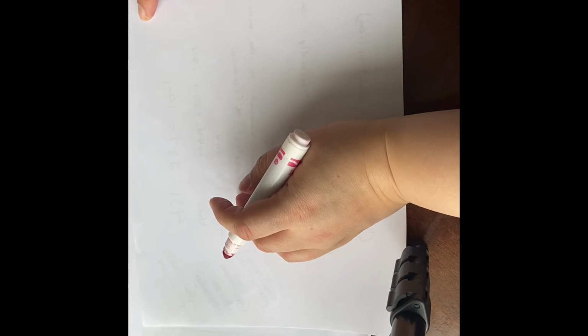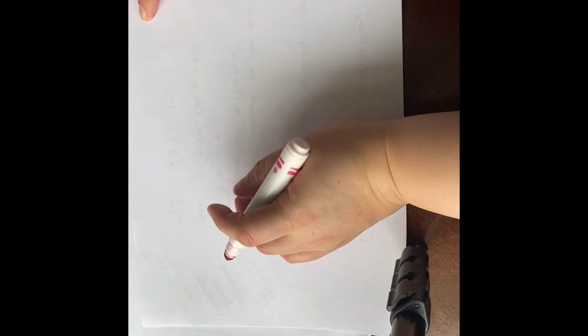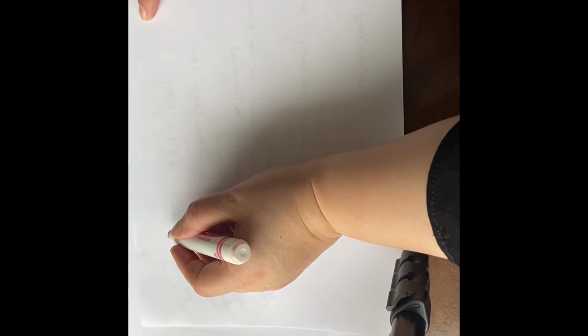Today, I'm sharing some strategy for fluency regarding multiplication two-factor by two-factor. So my equation for today is factor 27 multiplied by factor 14.